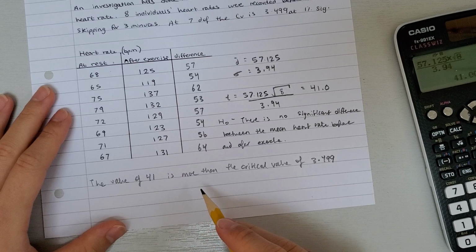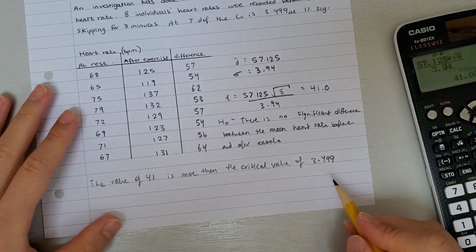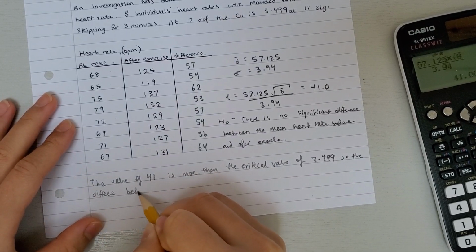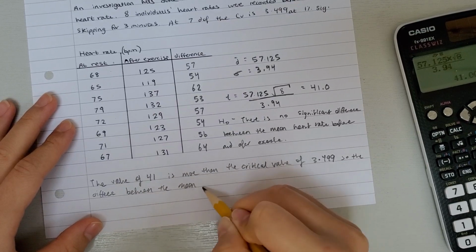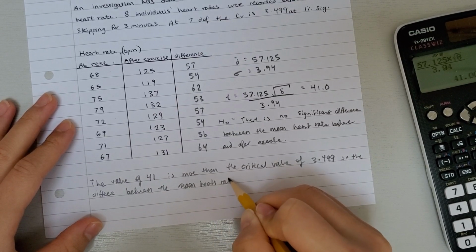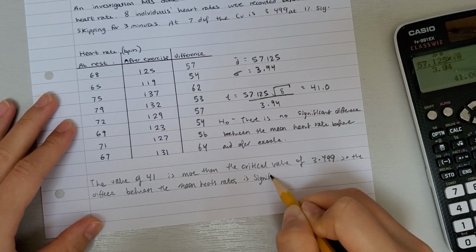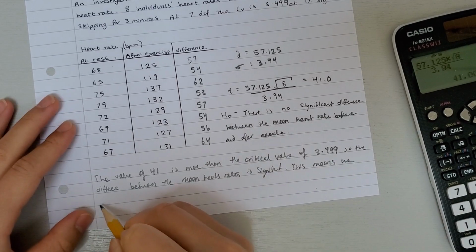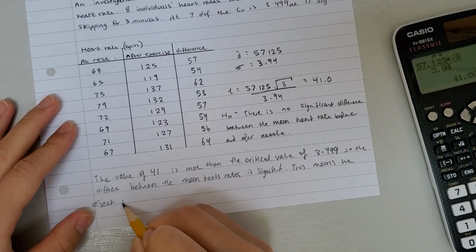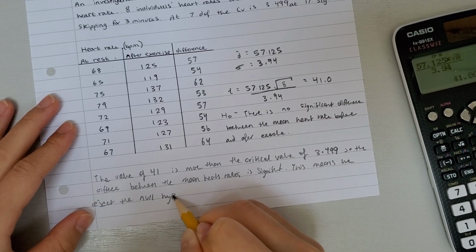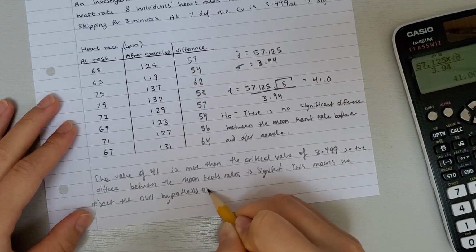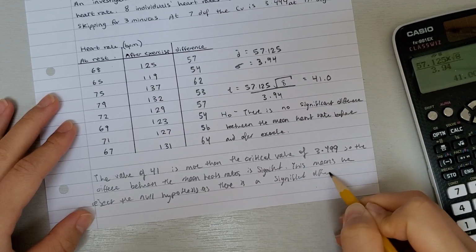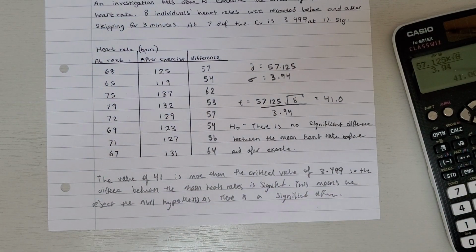The value of 41 is more than the critical value of 3.499, so the difference between the mean heart rates is significant. This means we reject the null hypothesis as there is a significant difference. And that's it. That's how you do a paired student's t-test.